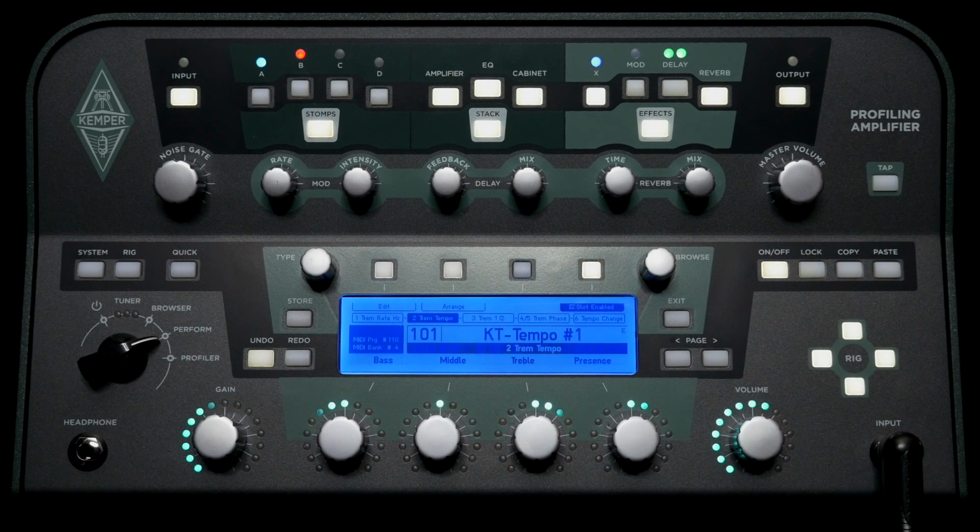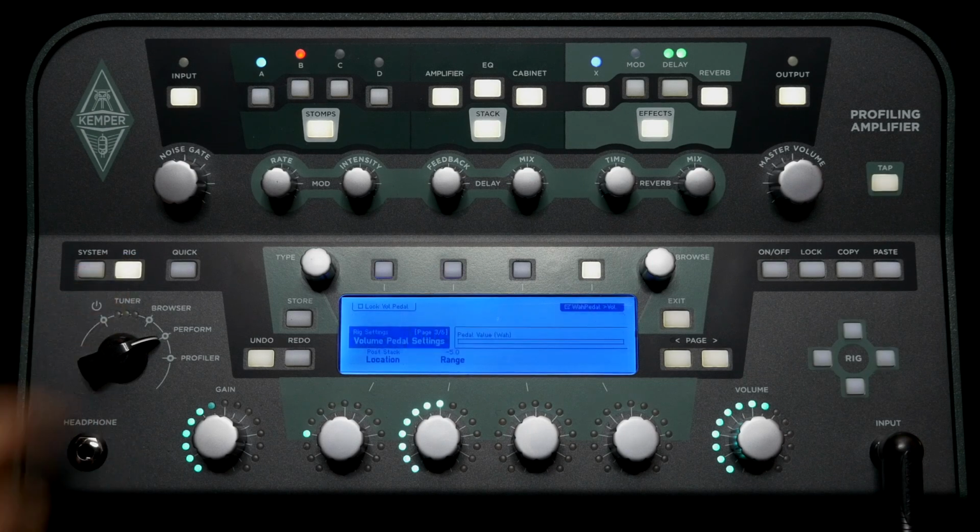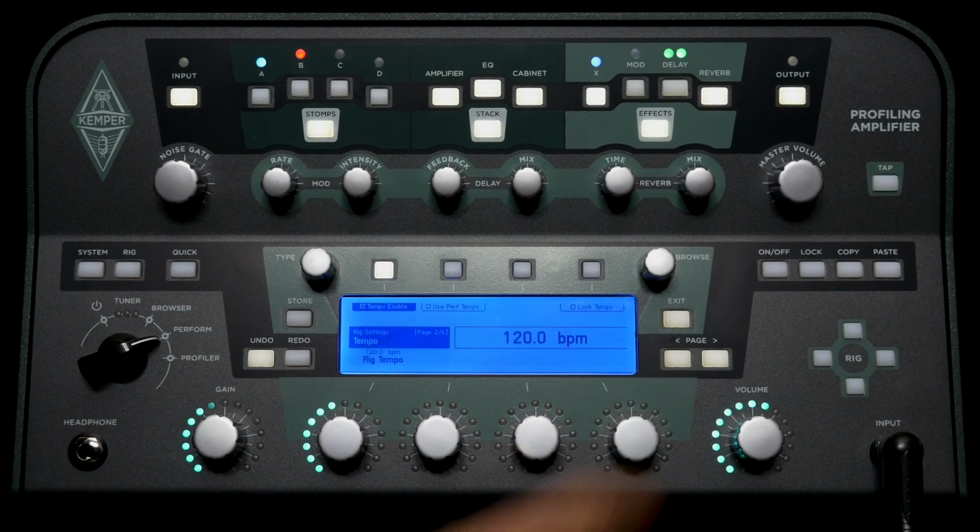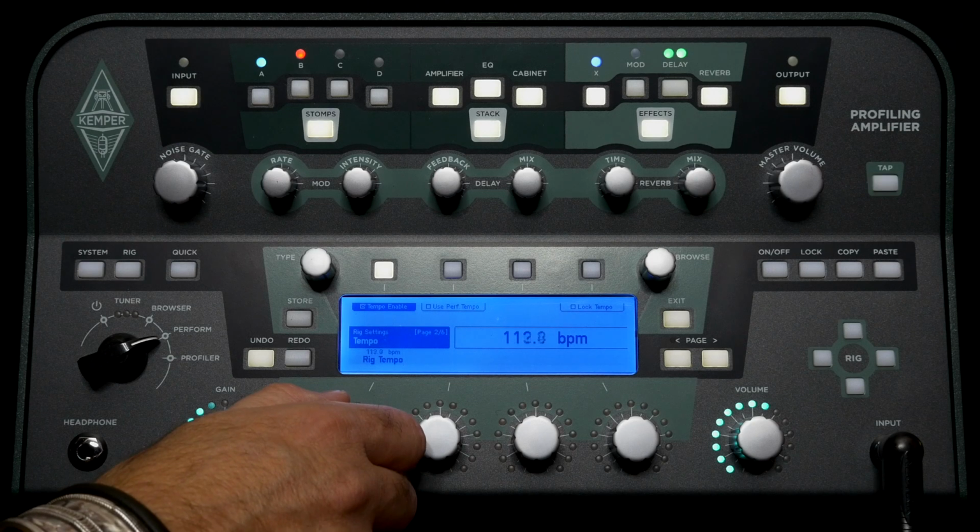The tempo function can be found in the rig menu. You press the rig button and go to the page labelled Tempo. Here you can see that there is a check mark in Tempo Enable, and the current rig tempo is shown in the display. You can change the rig tempo with the slider.